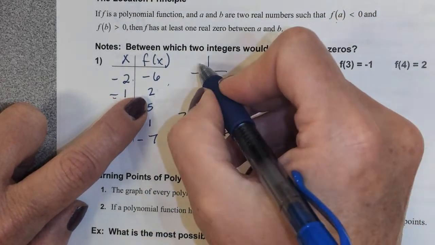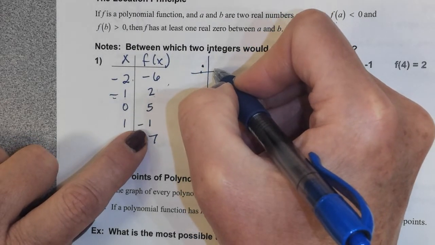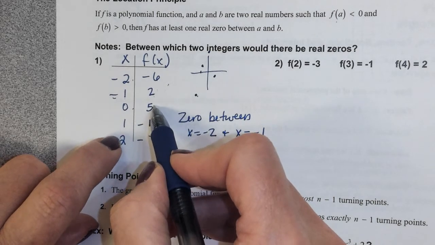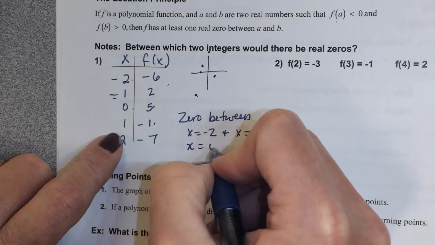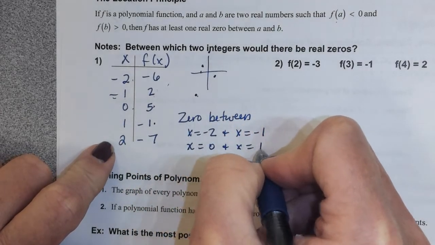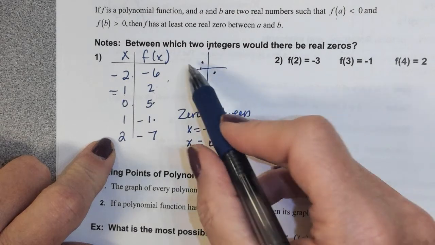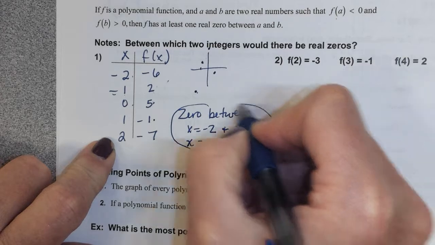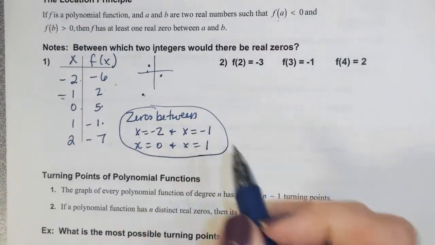Okay, let's look at the y's now. Positive, so we're at 2, then we go up to 5, then we go to -1. Well, there's going to have to be a 0 there. We have to cross through 0 to go from 5 to -1. So we also have to have a 0 between x equals 0 and x equals 1. Okay, what about if we're at -1 and we go to -7? Would we have to have a 0? No. Okay, so that's what that's saying. We have zeros between these values.